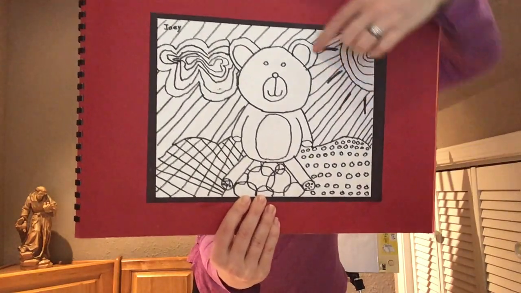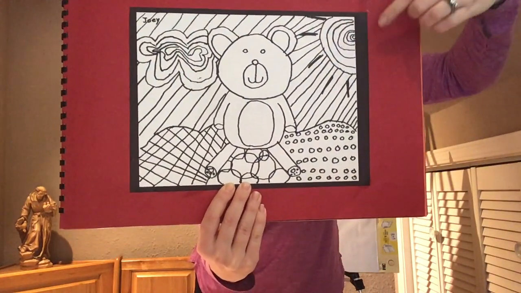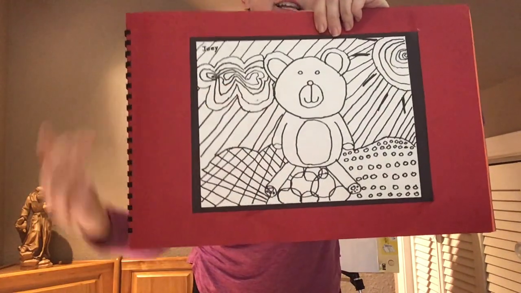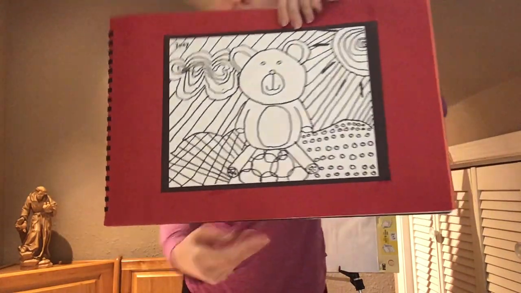Up in the sky, he has one big segment of the sky. Then he has his sun with a different line pattern, and then his cloud right here with a different line pattern. All right, so we're gonna get started.